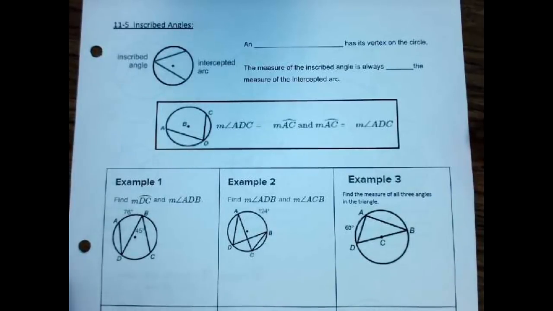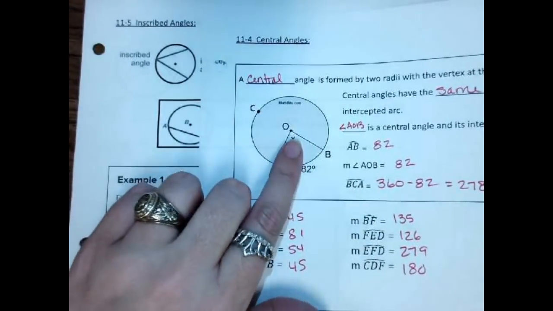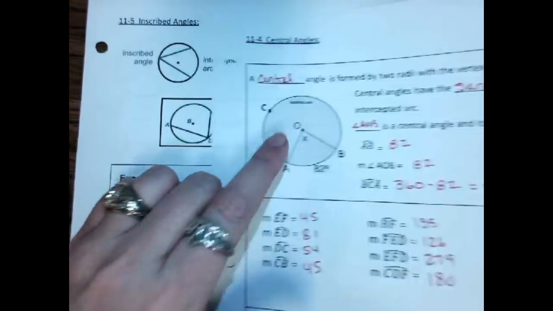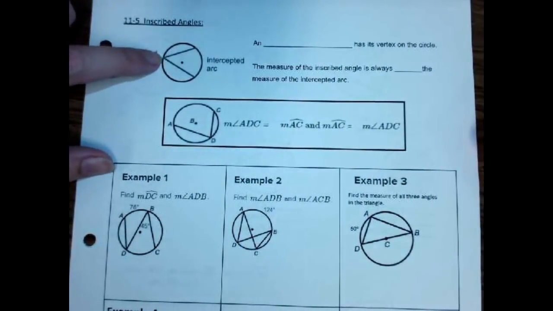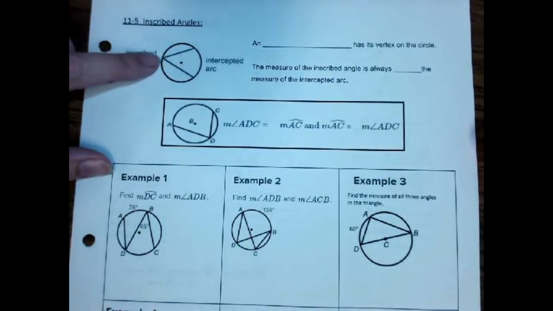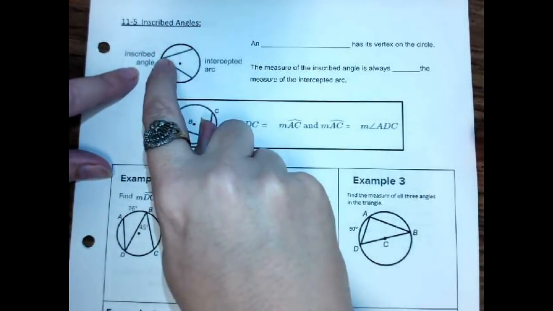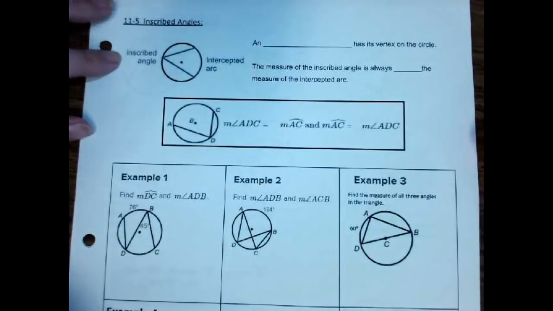Okay, now we're going to talk about a different kind of angle. Remember our central angles last time had the center at the center of the circle. This one does not have it at the center of the circle. Its vertex is at the edge of the circle. It's sitting on the circle here. So this is called an inscribed angle.